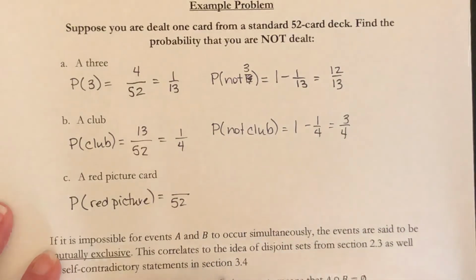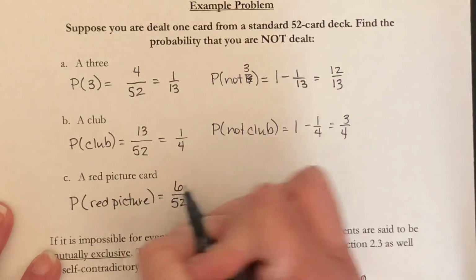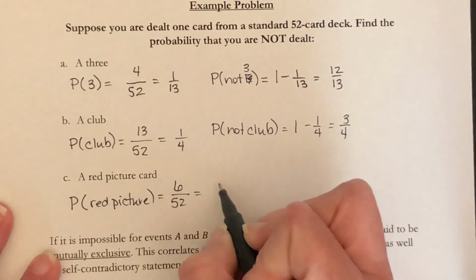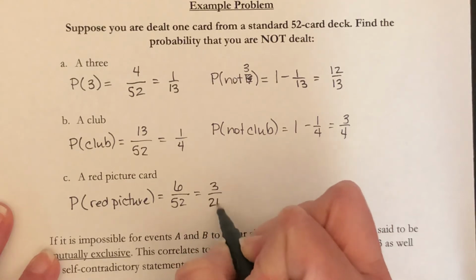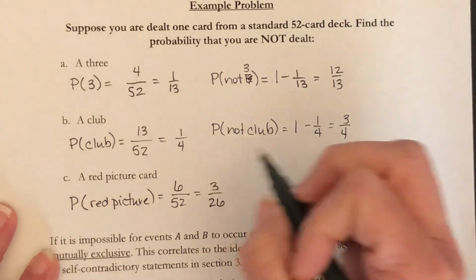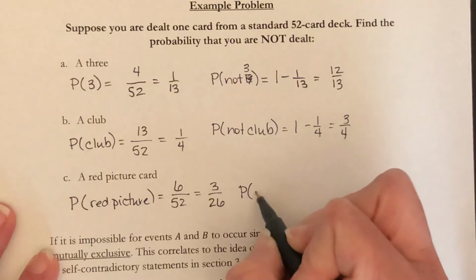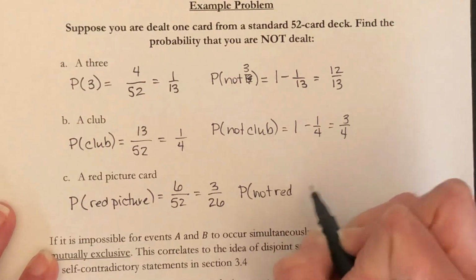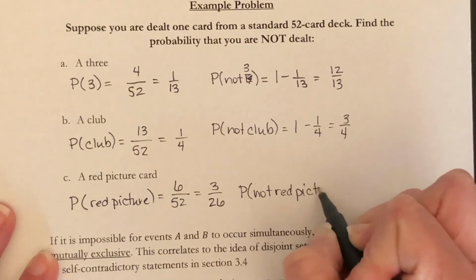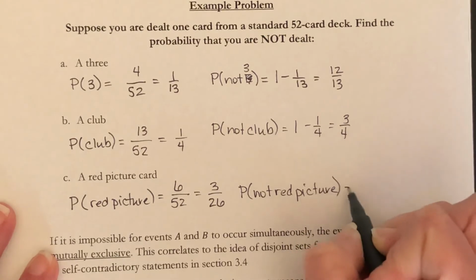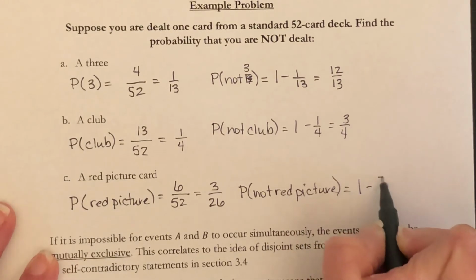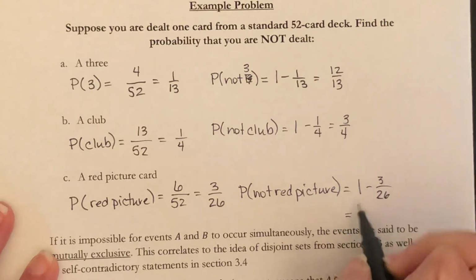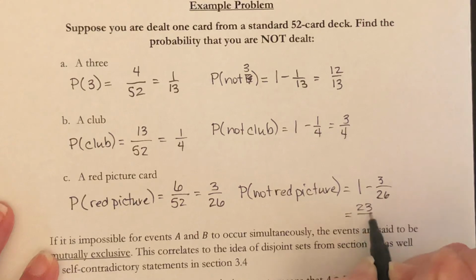So there are a total of 6 different red picture cards. And this reduces to 3 over 26. So the probability that we are not dealt a red picture card would be 1 minus 3 over 26, which would equal 23 over 26.